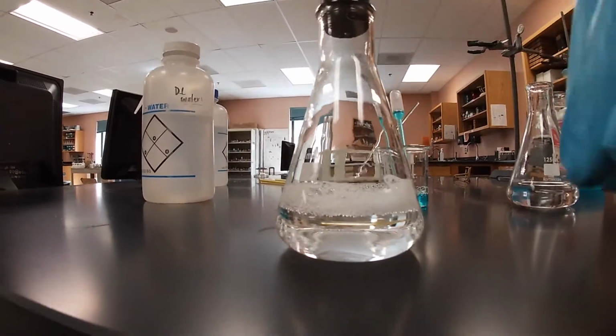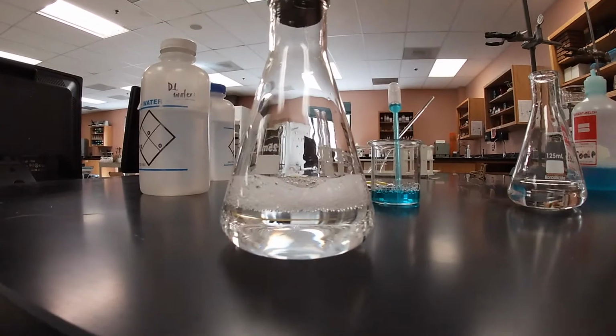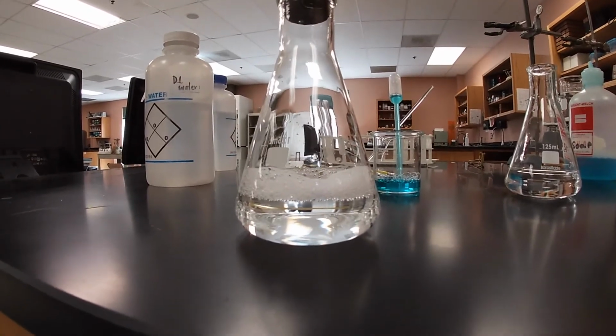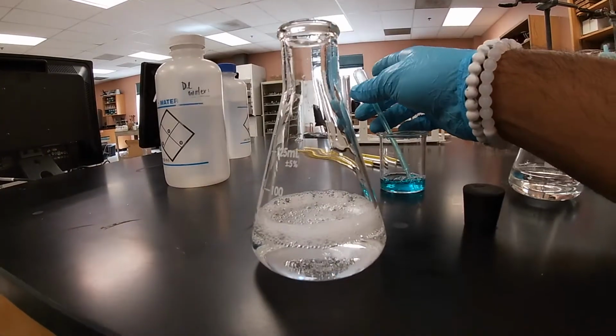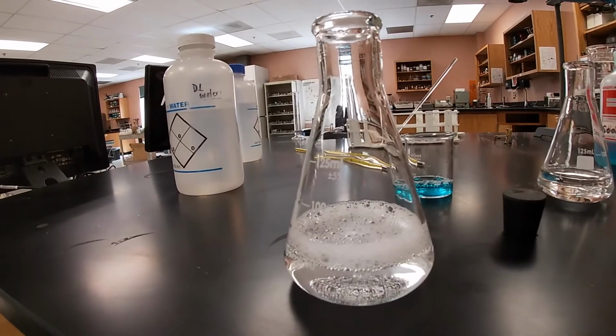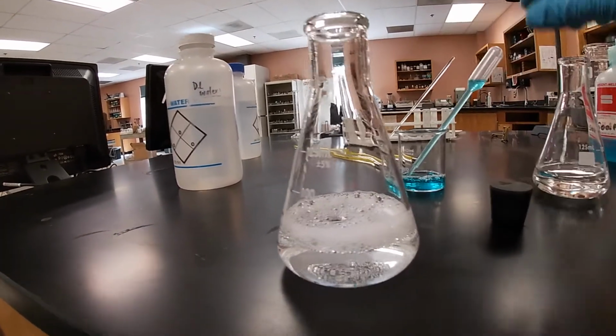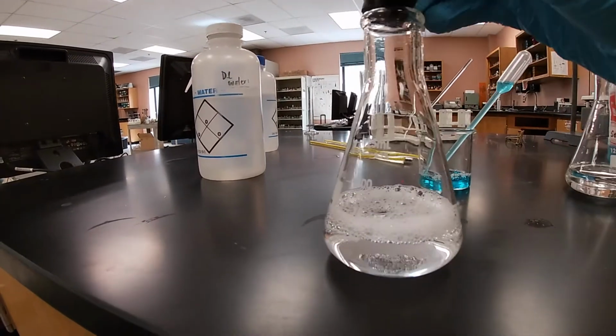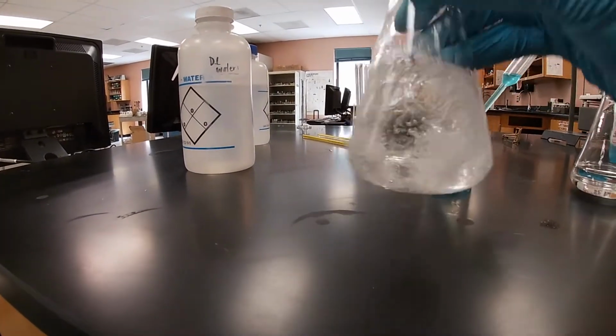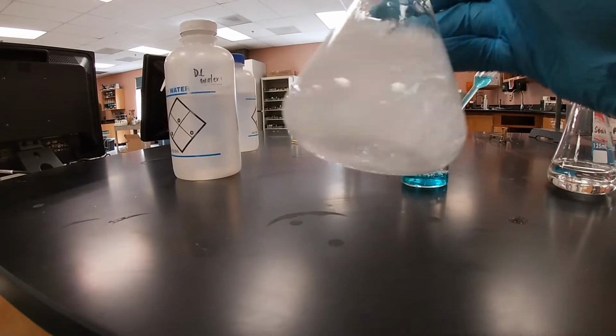And as we wait for that suds layer, we're going to work on our tap water. We'll add another drop just in case, right? And so we added another drop of the soap, and here we're going to cap it again and then shake for 10 seconds.